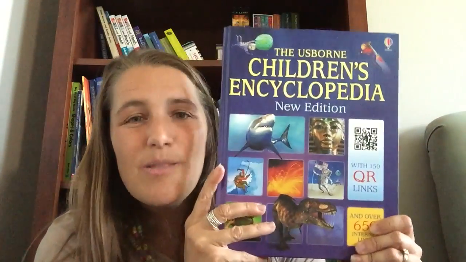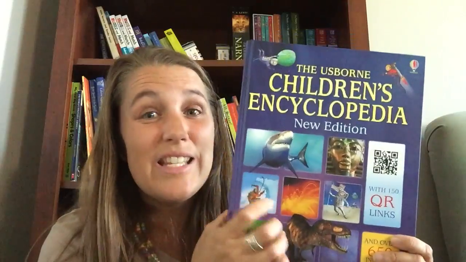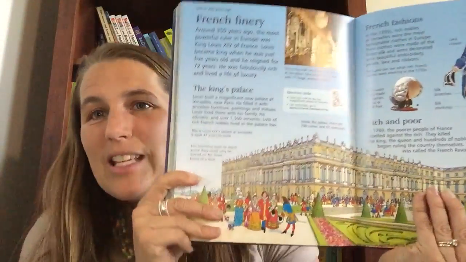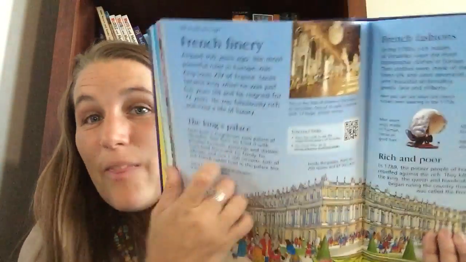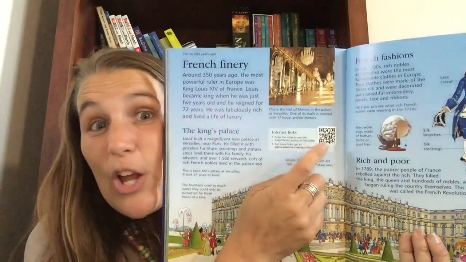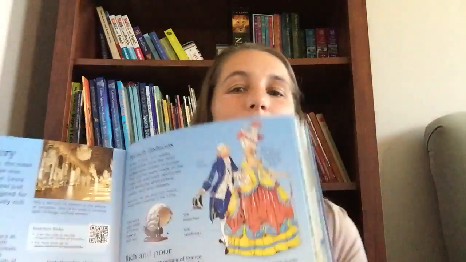And goes over all kinds of different things, okay? The Usborne Children's Encyclopedia. This is hardback right here, $29.99, but once again, it's going to last you for a long, long time. This is geared definitely for the younger kids. Let me show you this fun page. Look at this, French's Finest. And once again, what do you see here? The codes, okay? Awesome, awesome, awesome.